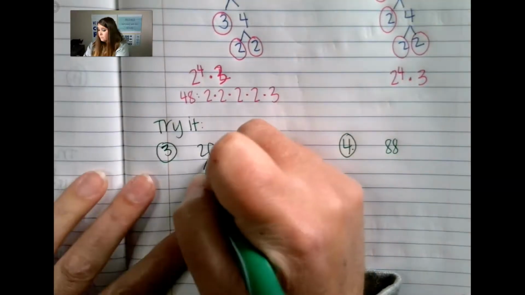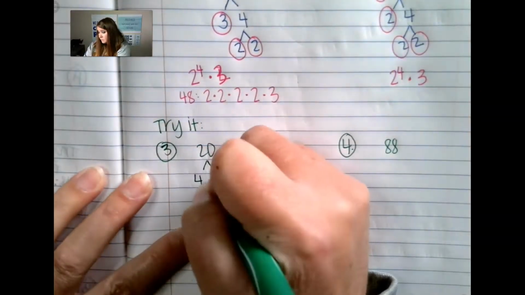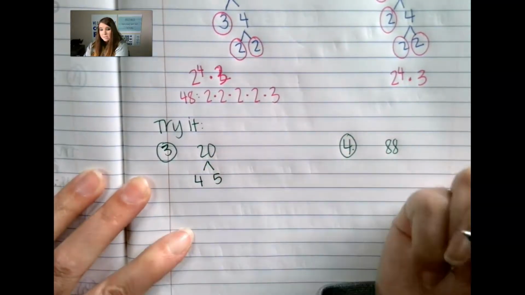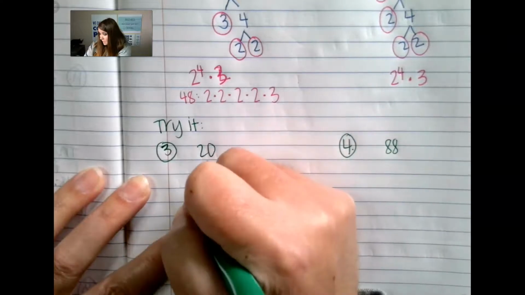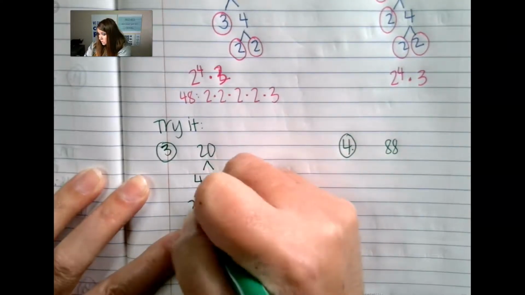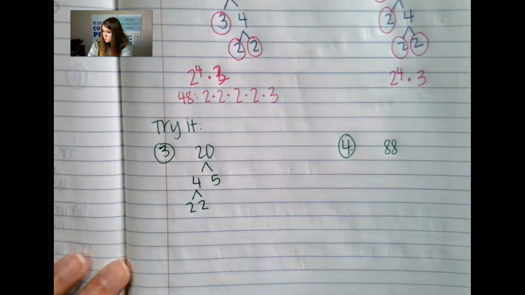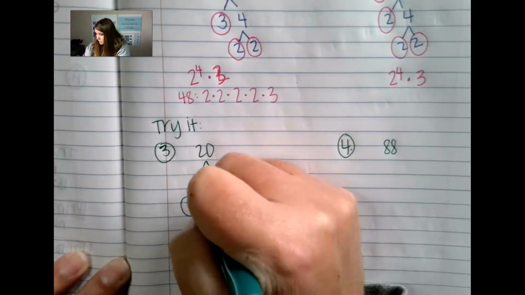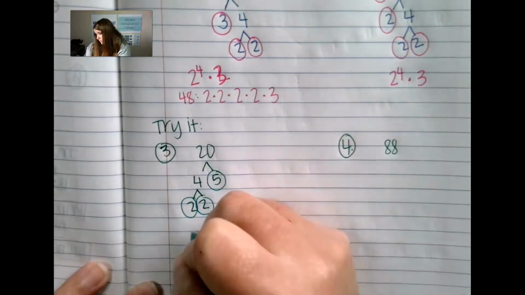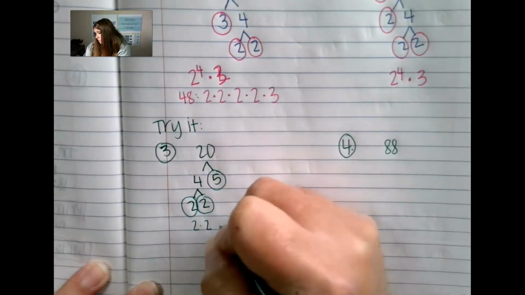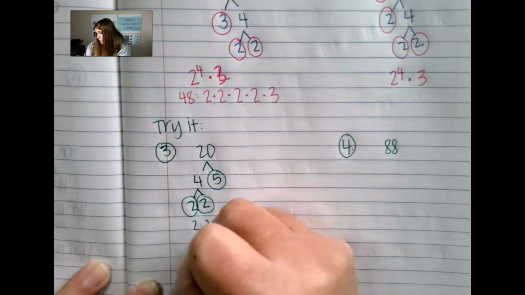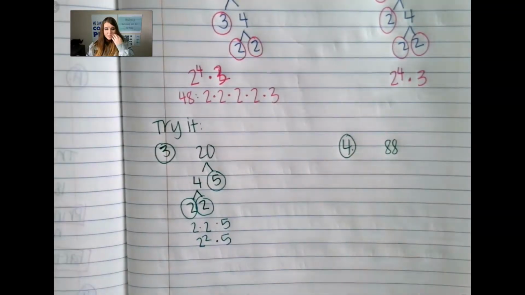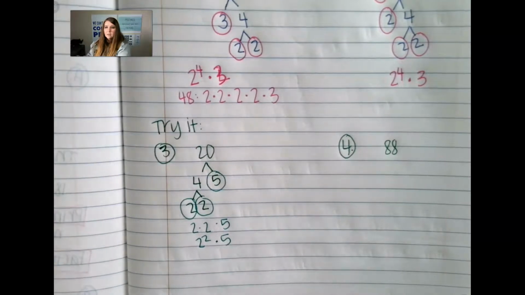I know that 4 times 5 gives me 20. Well, 5 is already a prime, so I only need to worry about 4, which is 2 times 2. So 5, 2, and 2. So I would say 2 times 2 times 5, which is 2 squared times 5. That is my prime factorization.